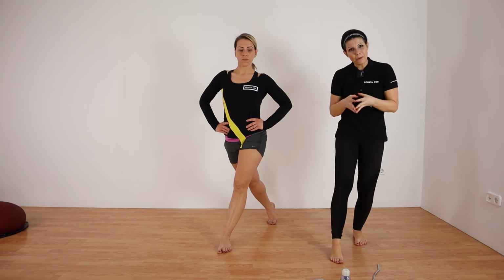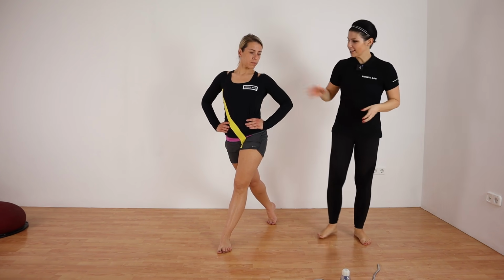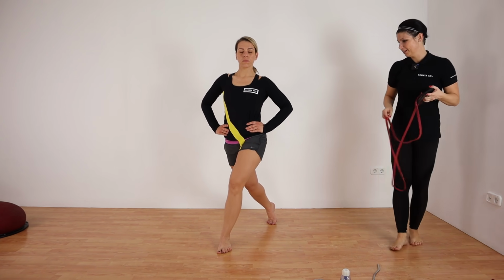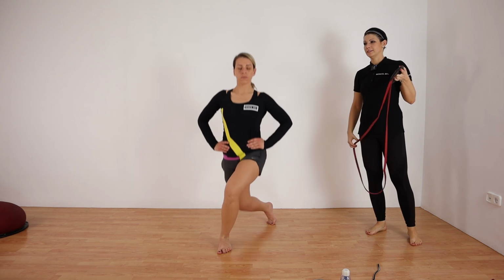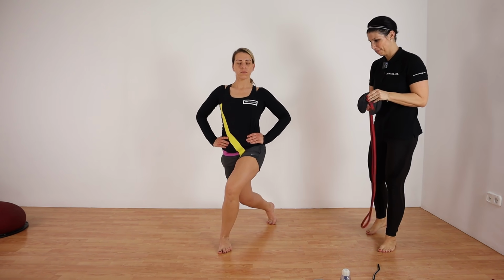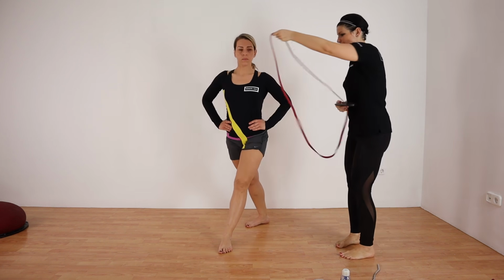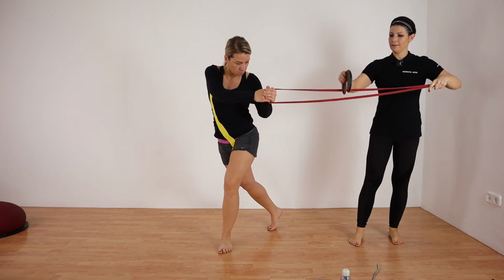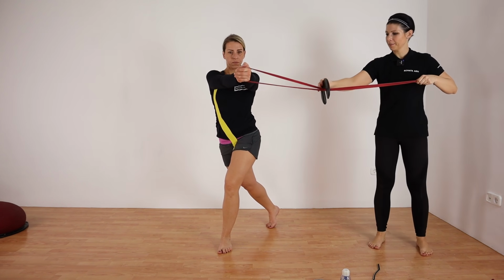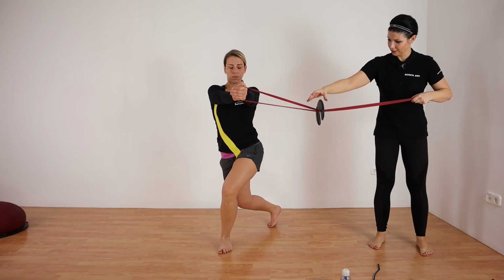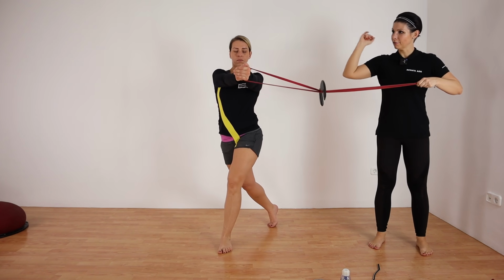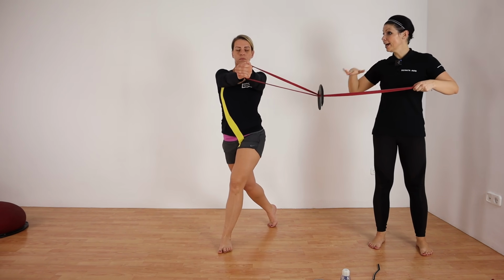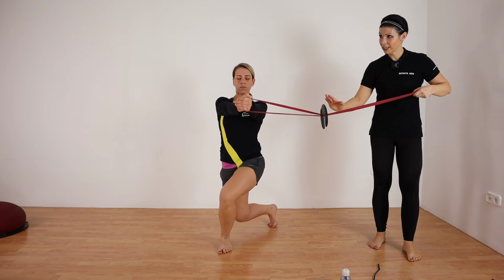Let's make her job even harder. So first, I'm going to ask her to please close your eyes and just keep doing the same thing. That's great. Okay? One more repetition, please. Perfect. And now I'm going to ask her to please grab the resistance band. Okay? Ready? Slowly. Going down. Perfect. And coming back up. Great. That's a perfect perturbation training. And coming back up. She closed her eyes. We did a perturbation training.